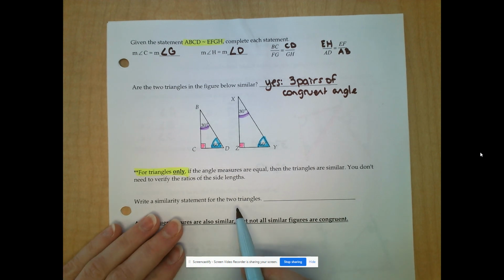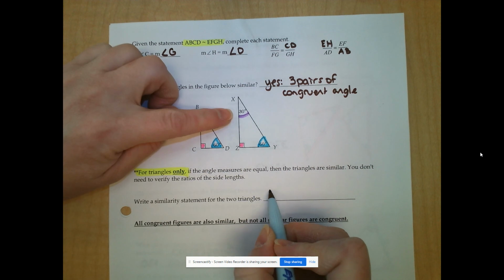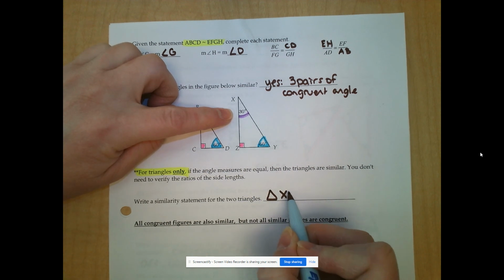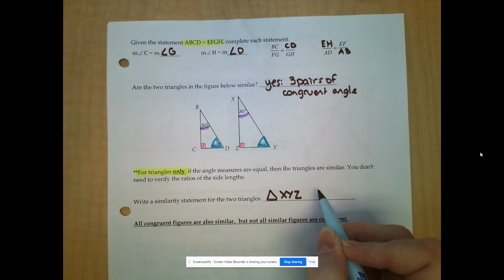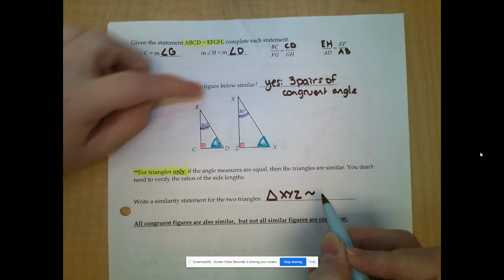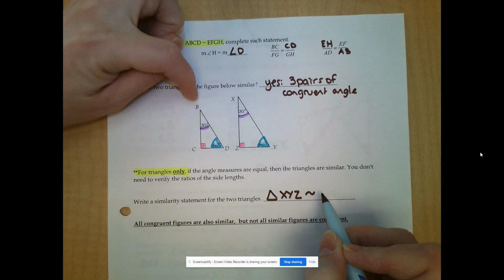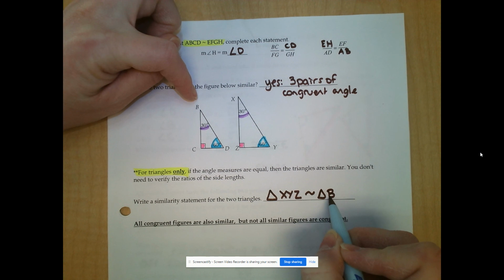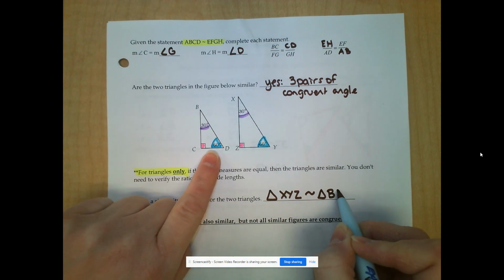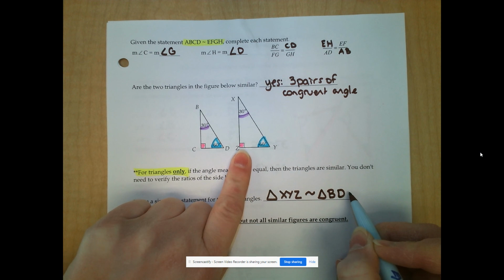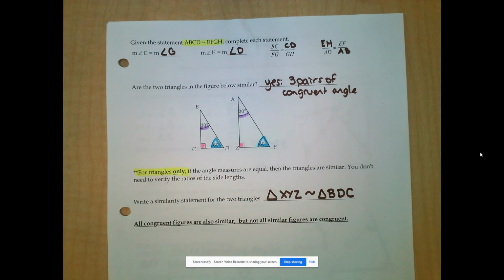Write a similarity statement for the two triangles. Let's name this one X, Y, Z. Doesn't matter which one you name first. I happened to name the larger one on the right first. It is similar to X has the 30 degrees. So I'm going to start with triangle B, 30 degrees. I went down to Y, which was the 60 degrees. So I'm going to name D second. And then I went over to the right angle Z. So I'm going to name C last.